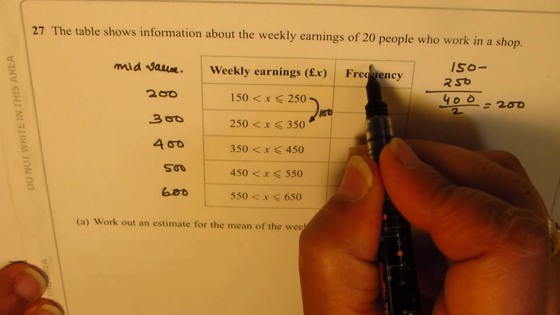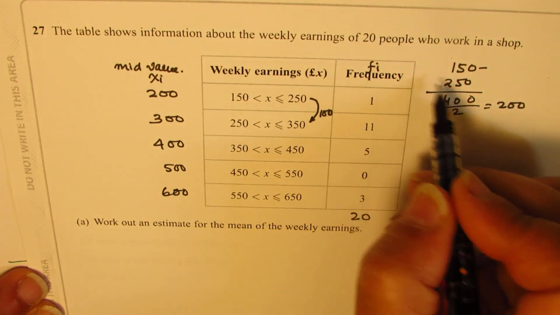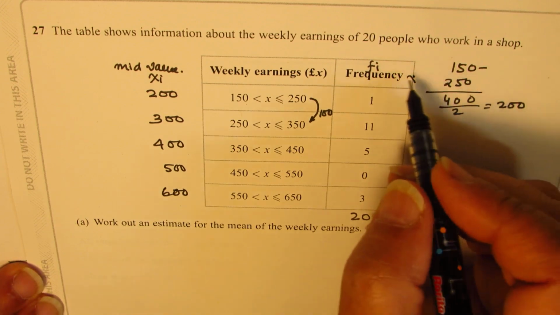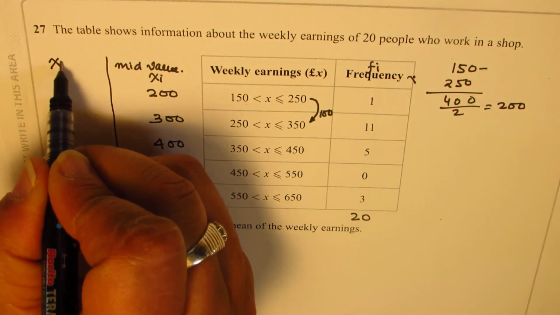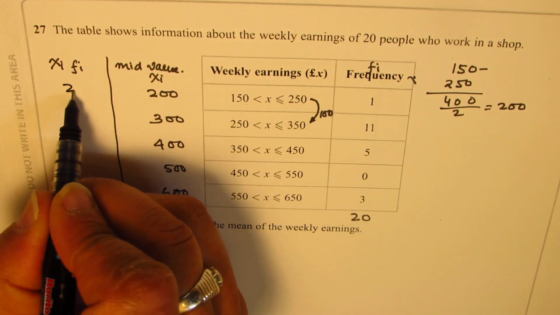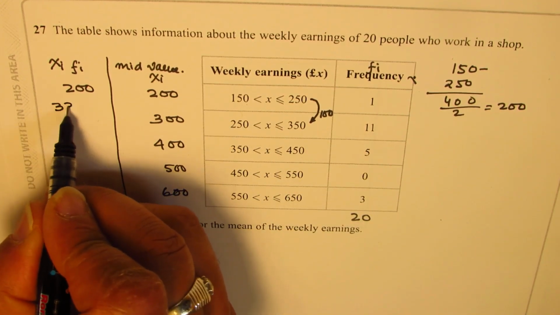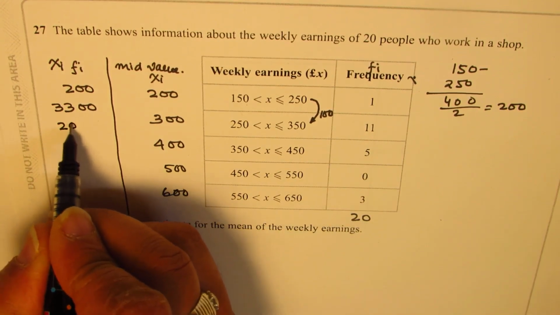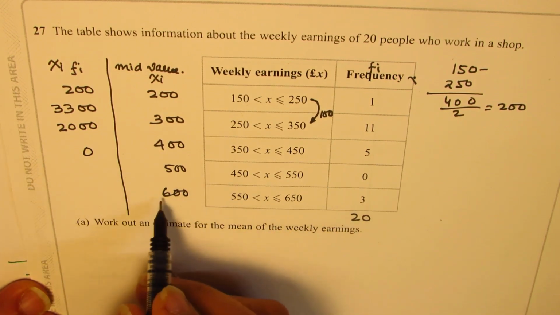So here, we know the frequency Fi, and the mid value we normally call Xi. So we'll multiply both these terms, Fi by Xi, each, right? So when you multiply 1 times 200, you get 200 here. With 11 times 300, we get 3300. With 5 times 400, we get 2000. With 0, we get 0. And with 3, 1800.